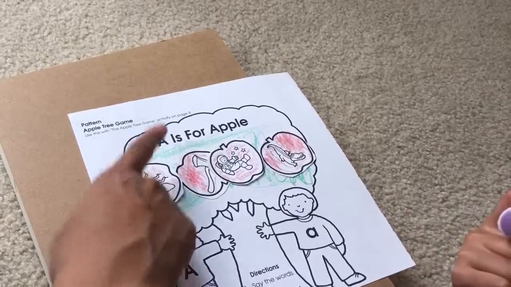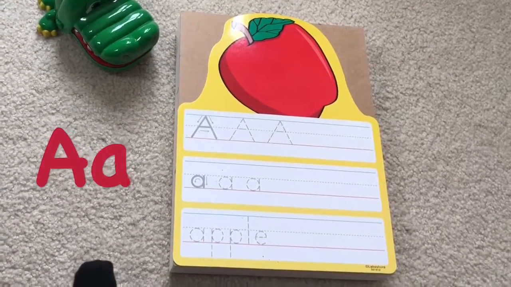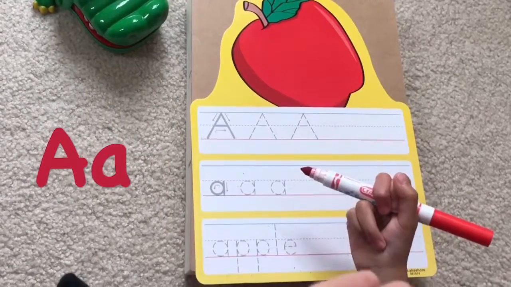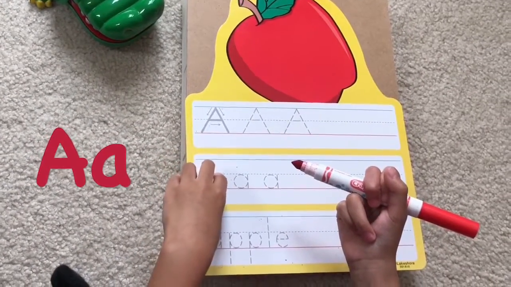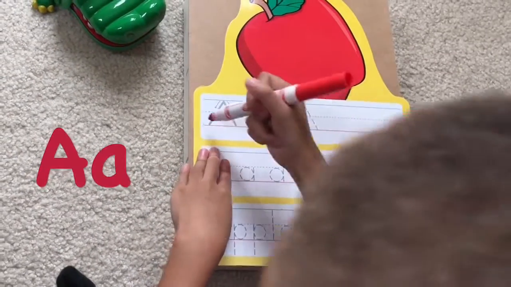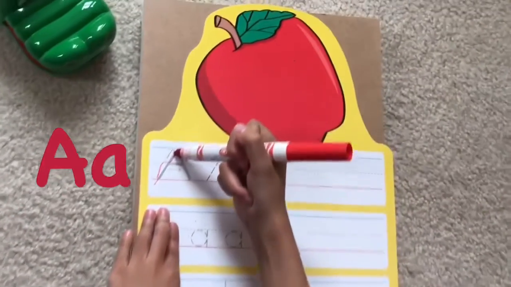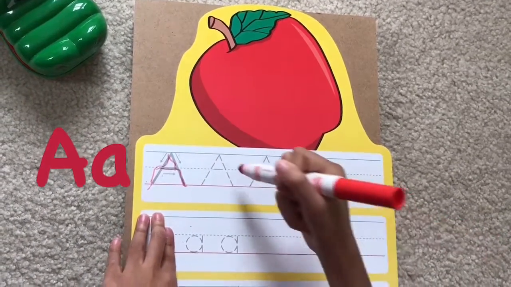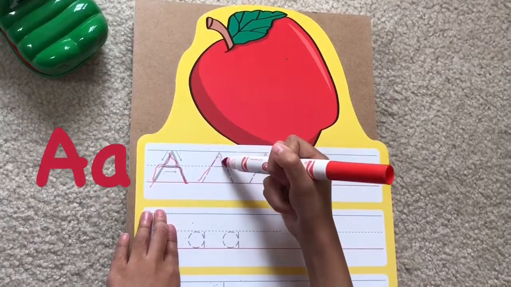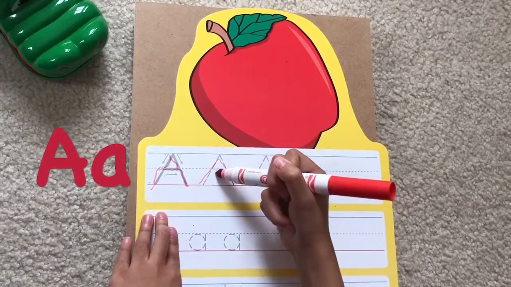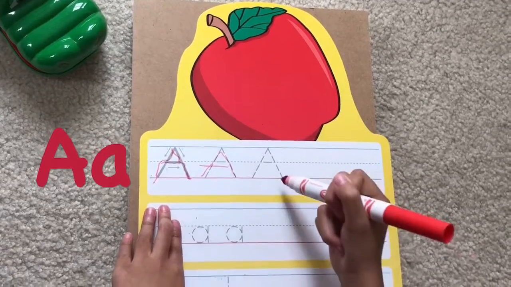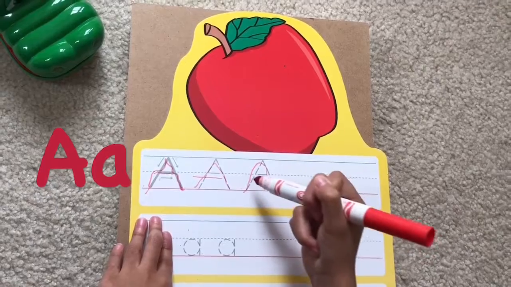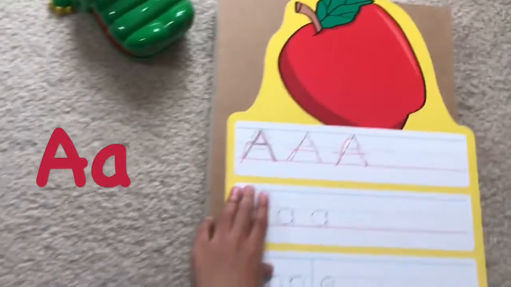Good job. Can I draw it now? Yep. Okay, so the next activity here is going to be tracing the letter A. So first we have the big A that we're going to trace. Go ahead and do that. Good. Great job. And the last one. Awesome. That's a great job, Shaun.